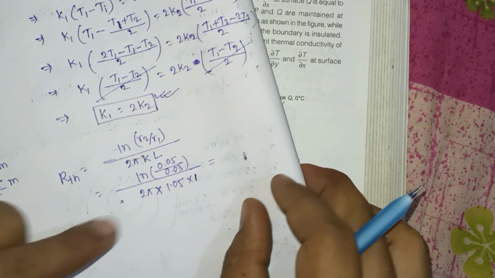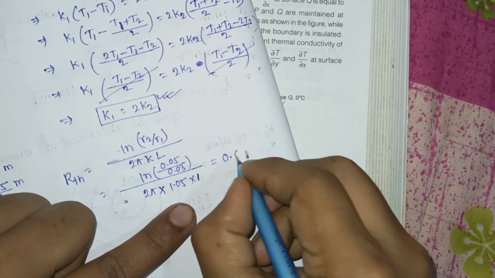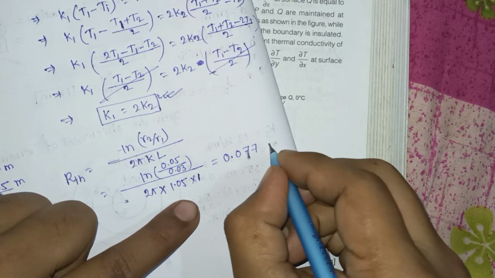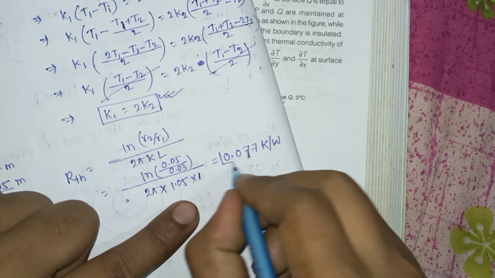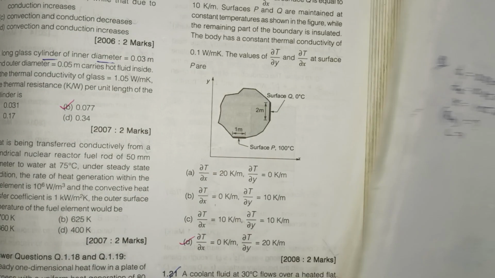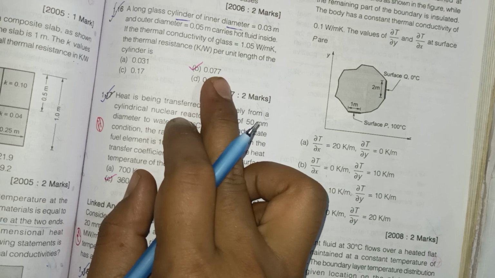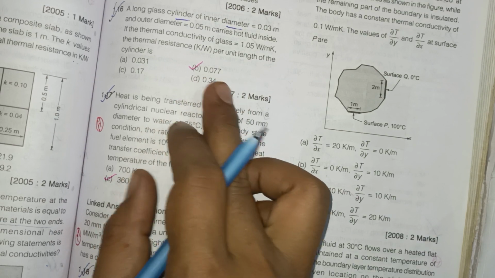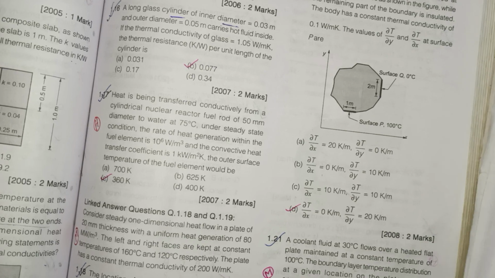So if you calculate, this value will be 0.077 Kelvin per watt. So this will be the correct answer. So here the correct answer is 0.077.